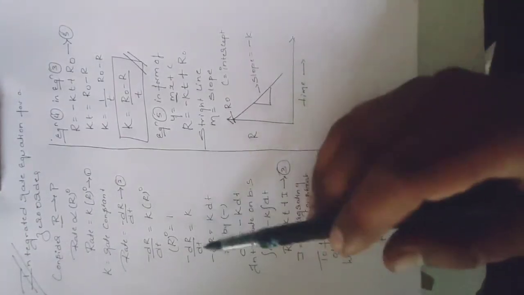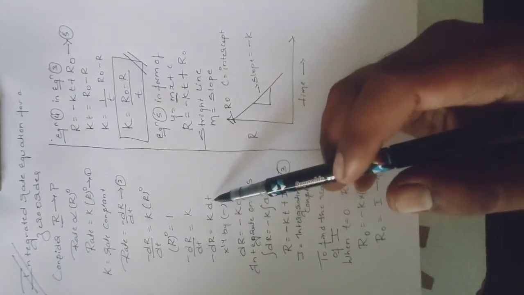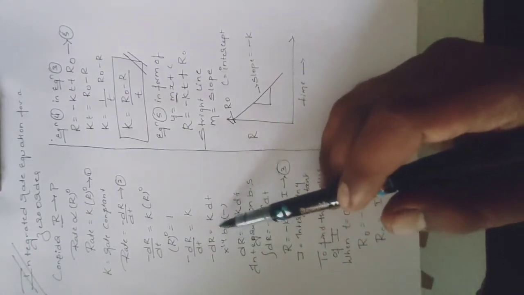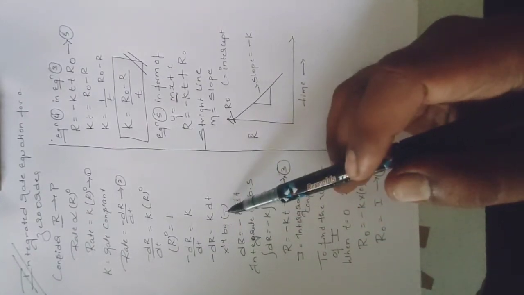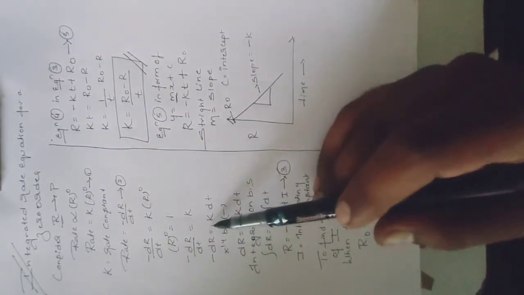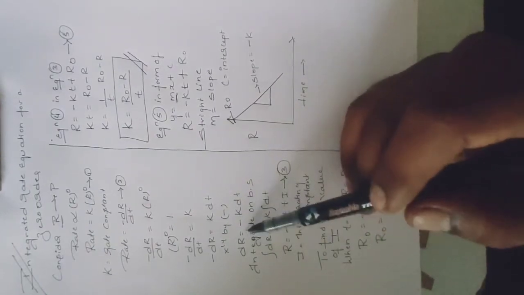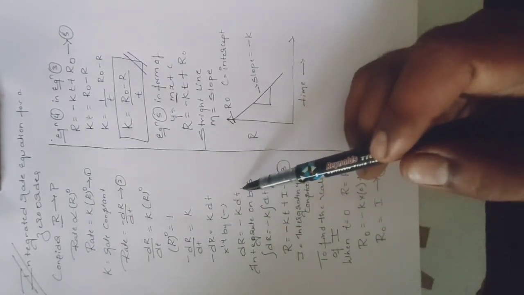If dt goes to the right side, minus dr is equal to k dt. Multiply the above equation by minus, minus into minus becomes plus, minus into plus becomes minus, then dr is equal to minus k dt.